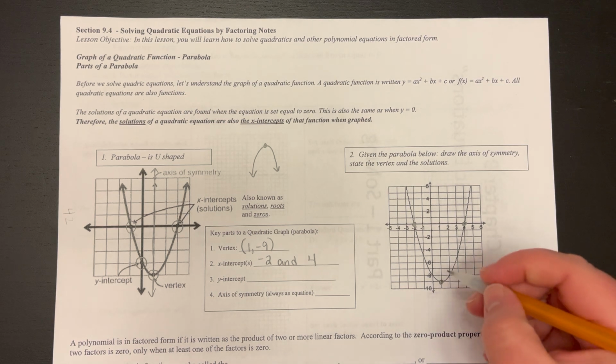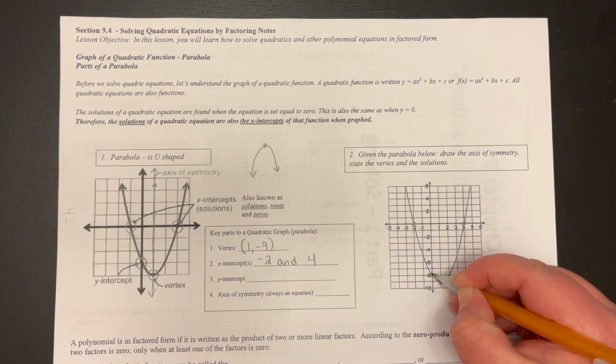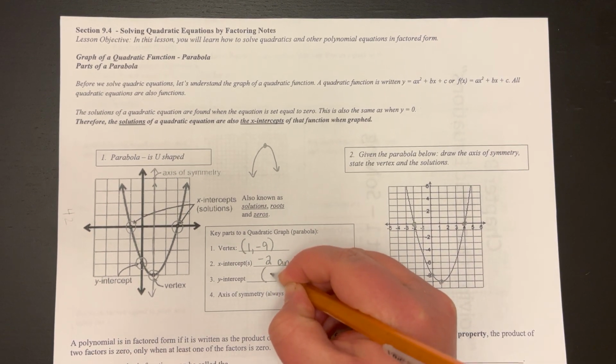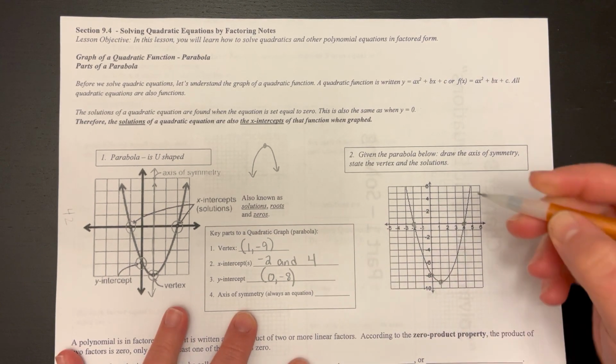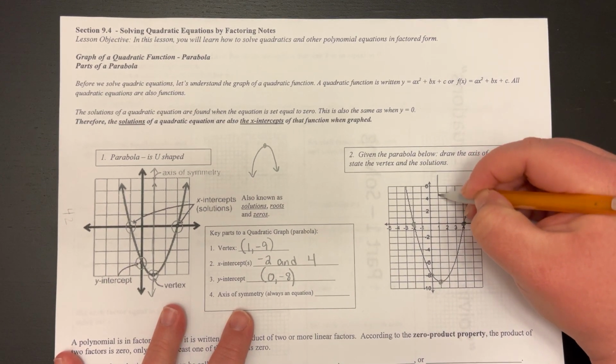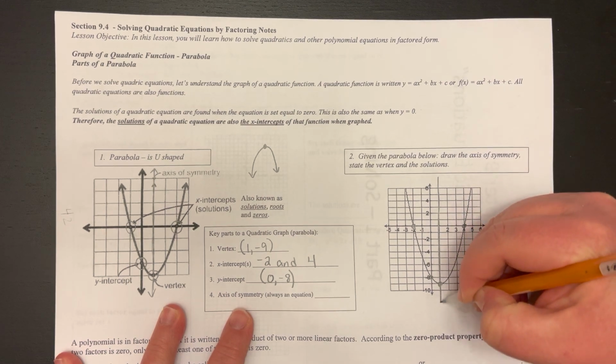Now, the y-intercept of this graph is right here. I'm going to write this one as an ordered pair. That's 0, -8. And as I mentioned earlier, the axis of symmetry is the invisible line that runs through the vertex. So in this case, it would be right here.